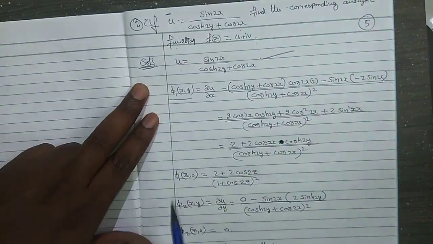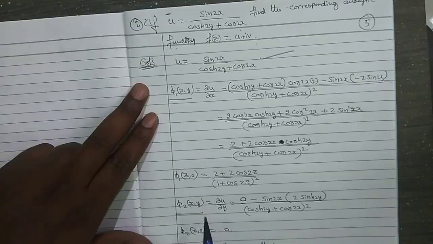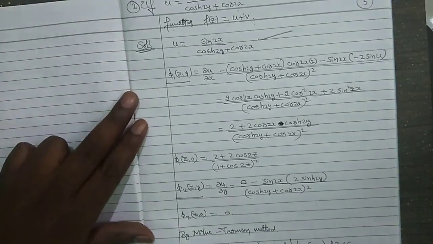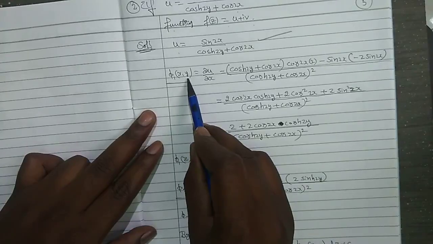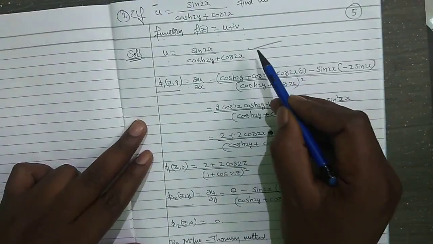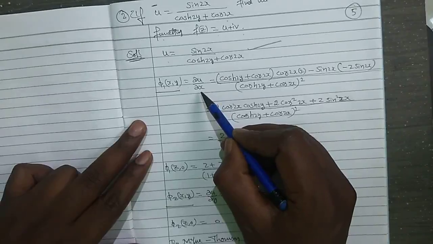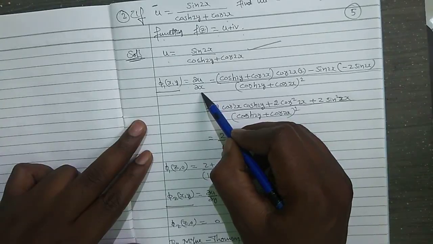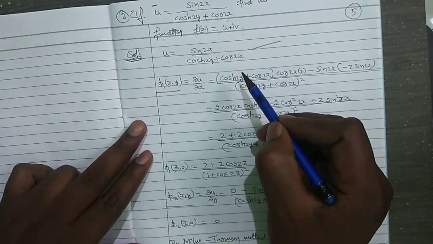pi 1 and pi 2 we have to find out as it is. Here you can see pi 1 of x comma y is equal to dou u by dou x. Here you can see numerator and denominator are there. If you observe, with respect to x we are doing the differentiation. So x is present in the numerator as well as in the denominator. So we have to use the quotient rule here.